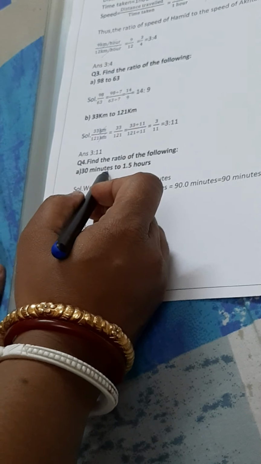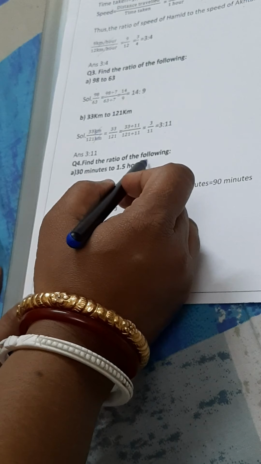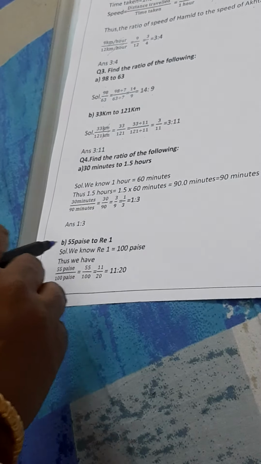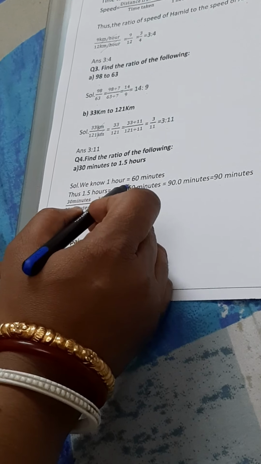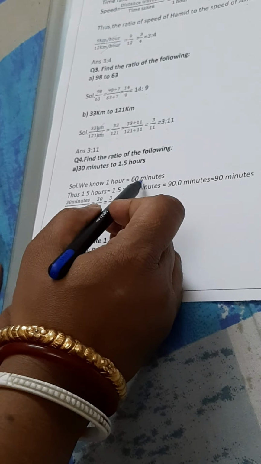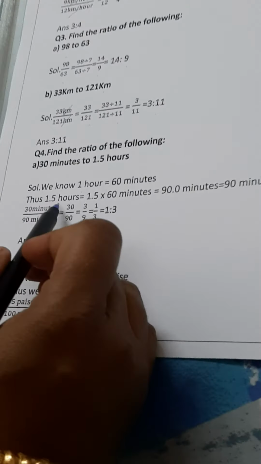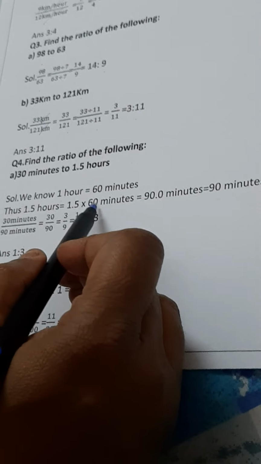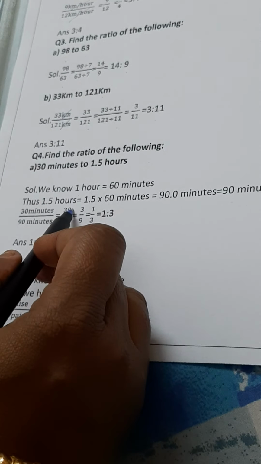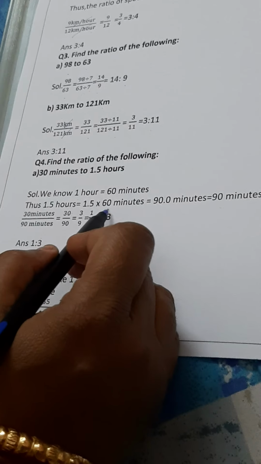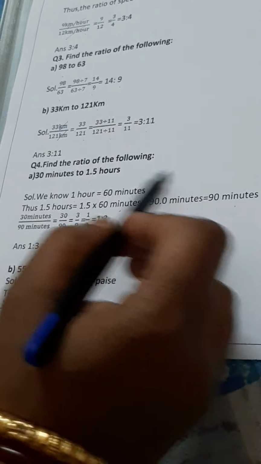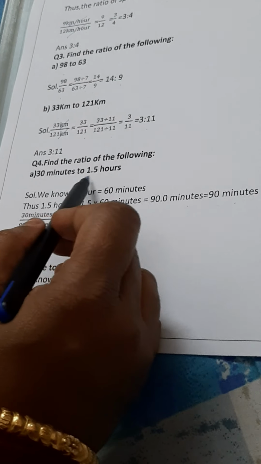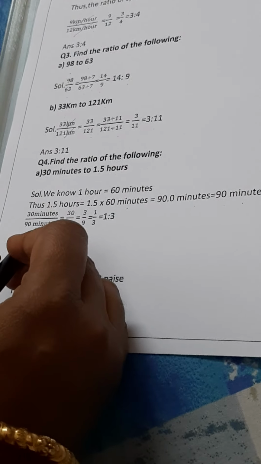Question number 4. Find the ratio of the following, that is 30 minutes to 1.5 hour. We know 1 hour is equal to 60 minutes. So 1.5 hour means we will multiply 1.5 with 60. Okay, so that's why it is 90 minutes. Now we will find out the ratio. 30 minutes to 1.5 hour means 30 minutes to 90.